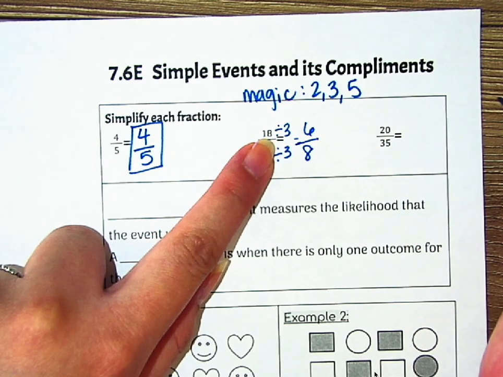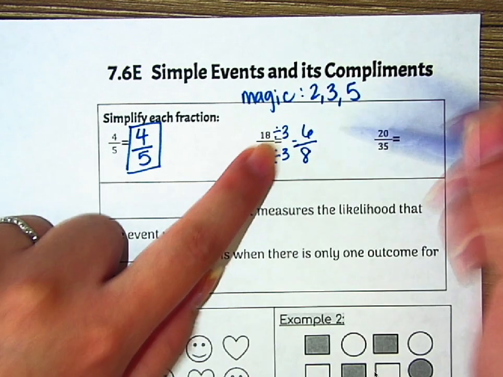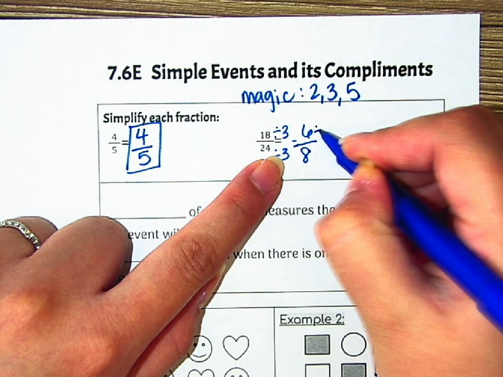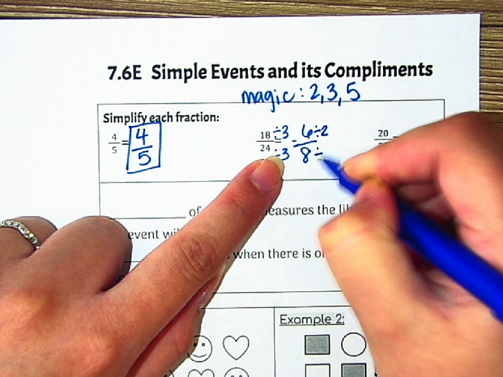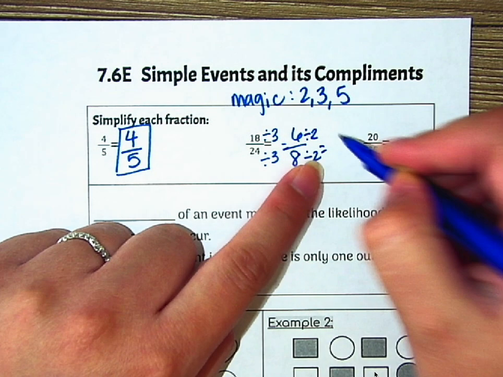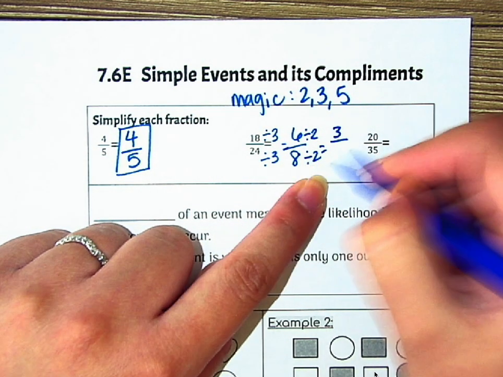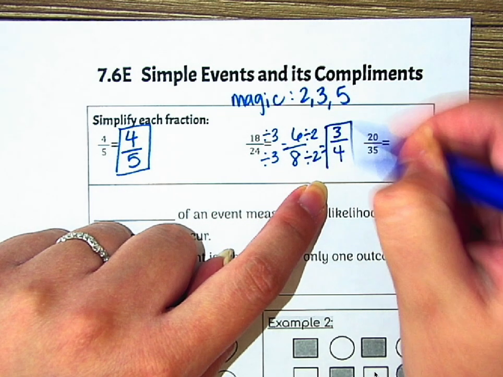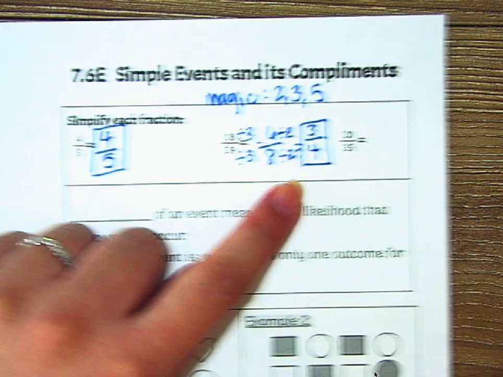Looks like I can still make this smaller. Why? Because the top and bottom numbers are even, and I can divide the top and bottom by 2. So let's make that smaller one more time. 6 divided by 2 is 3, and 8 divided by 2 is 4. Okay, now I think that's my smallest. I'm going to stop there and box my answer.